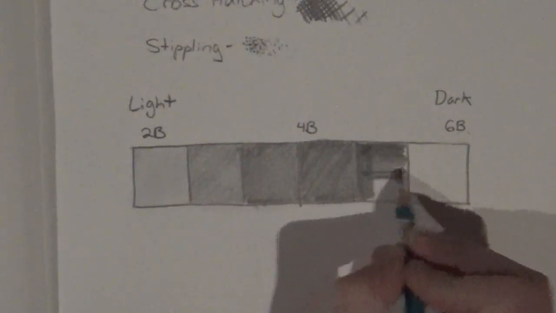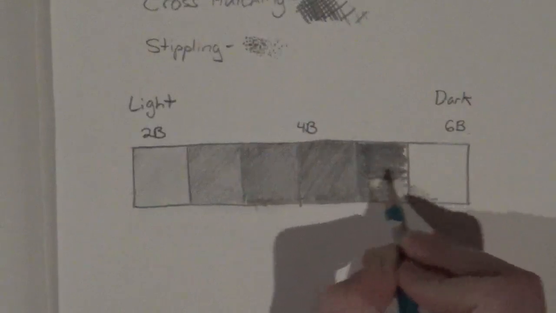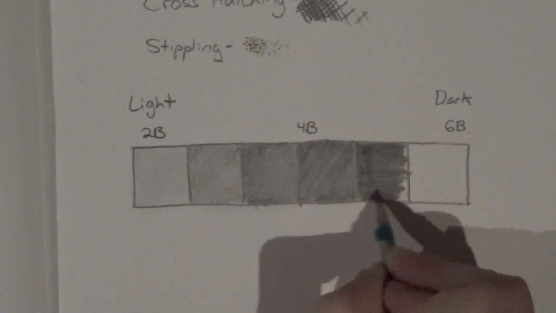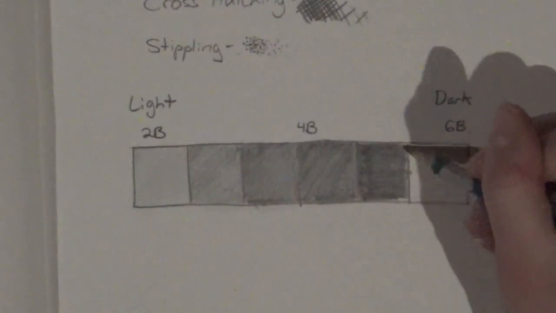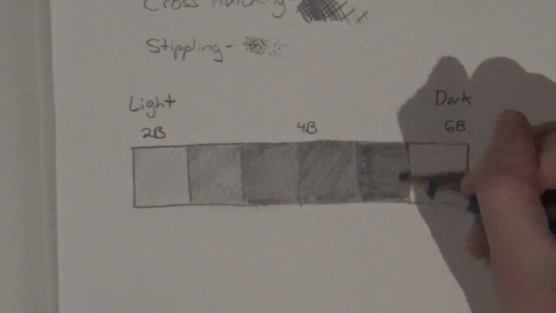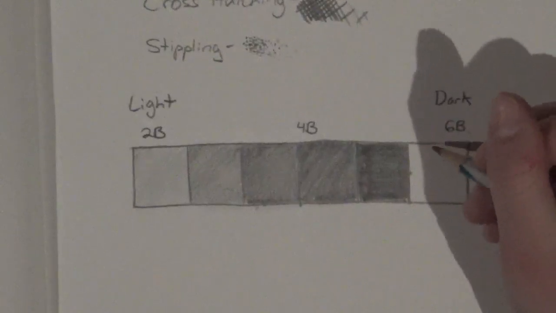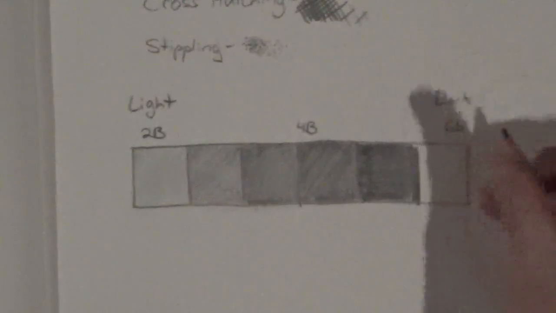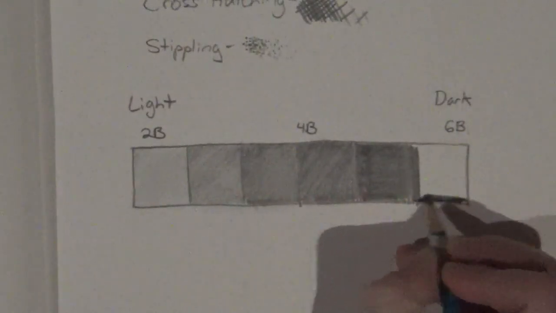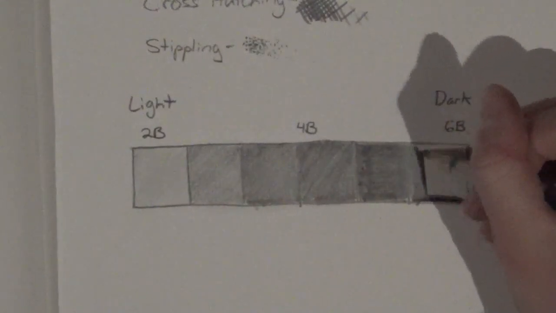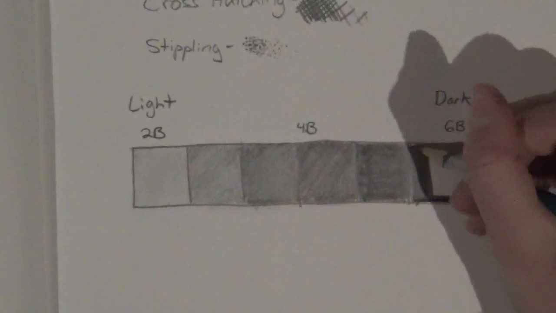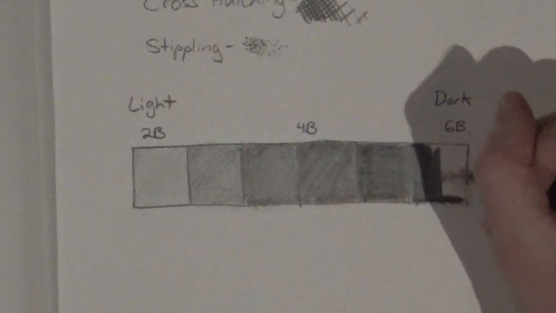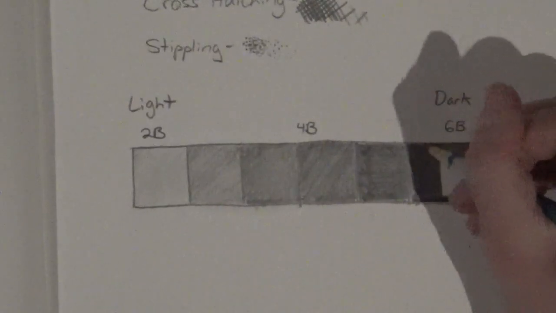Okay, this one's pretty dark. And then finally, this last one is crazy dark. So you're gonna press pretty hard. And that's easier to do with a 6B pencil. So if it's not as dark as mine, that's okay, but just press as hard as you can.